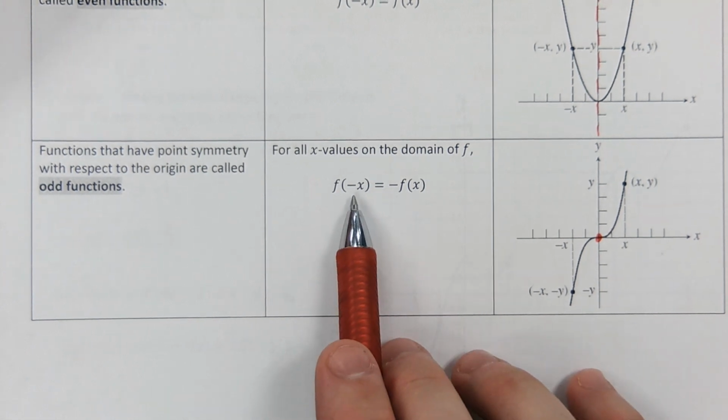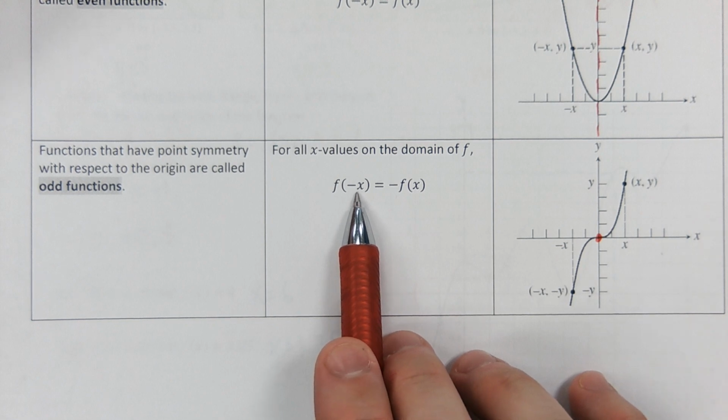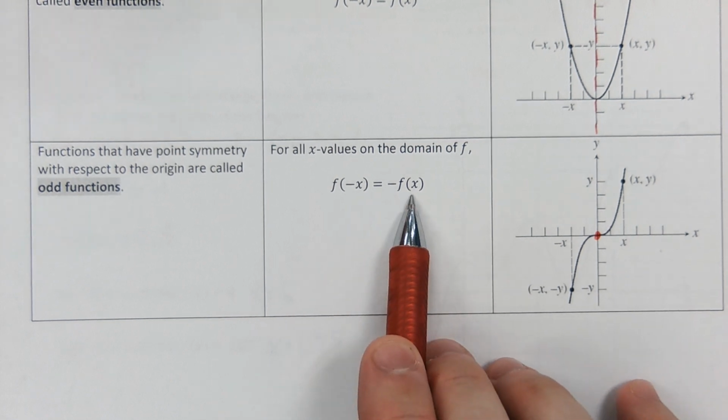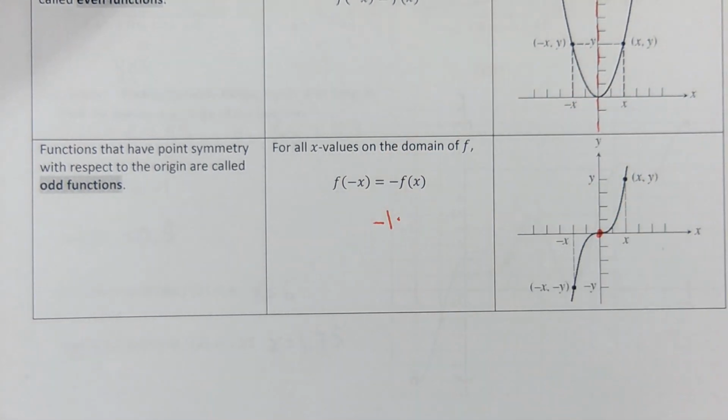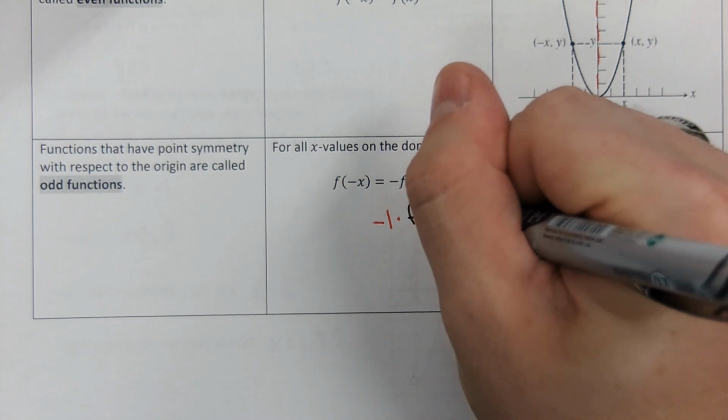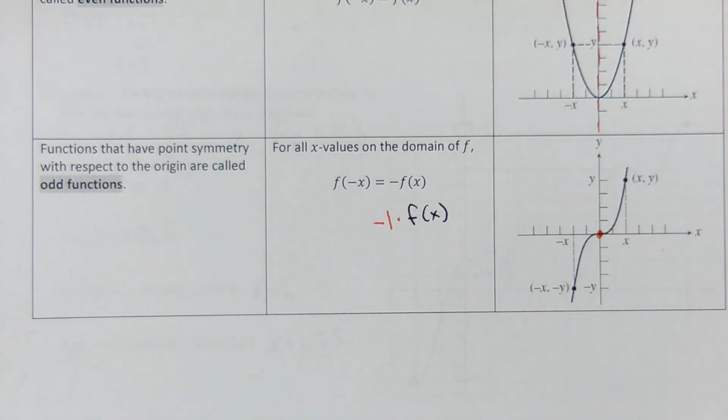Which means if you replace all of your x's with negative x's, the result is it just looks like you multiplied your whole function by negative 1. I want you thinking of it as negative 1 times f of x. If it looks like all you did was multiply your entire equation by negative 1, you have an odd function.